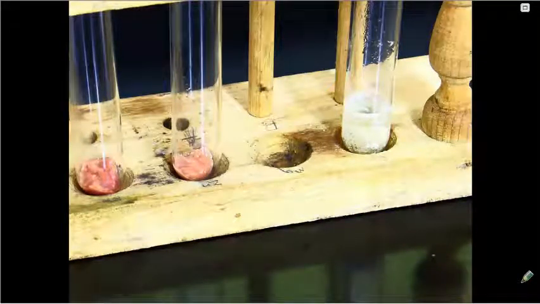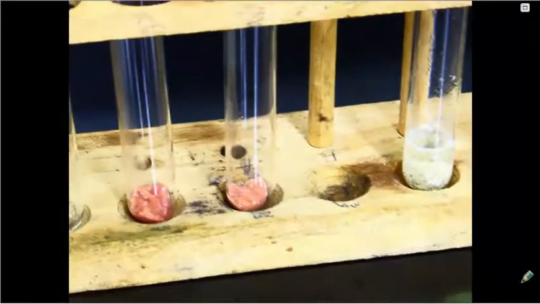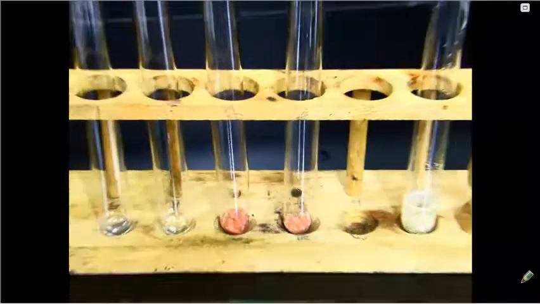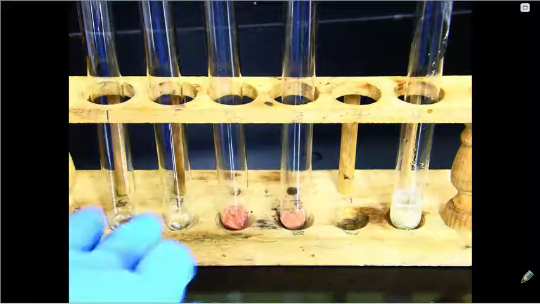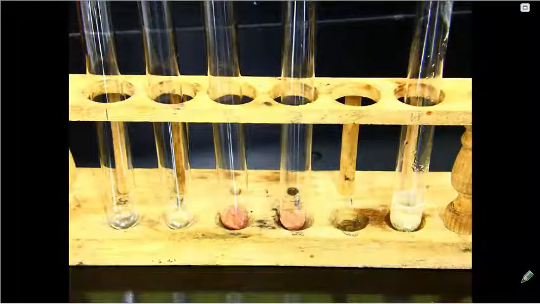For the next part of part C, we will put equal quantities of liver into 2 clean test tubes and 1 milliliter of hydrogen peroxide into 2 other test tubes. So I'll rotate a little bit. So we have 2 test tubes with liver and 2 empty test tubes. I'll add 1 milliliter of hydrogen peroxide to each.